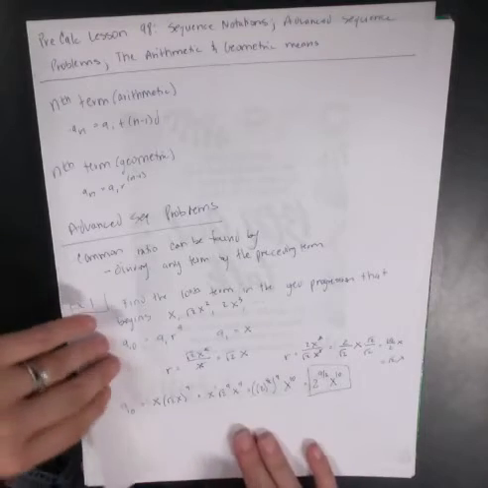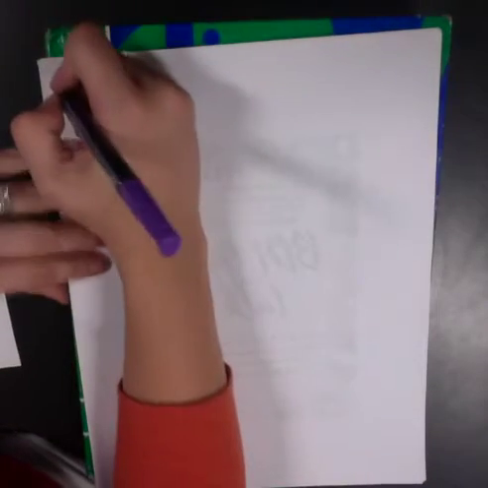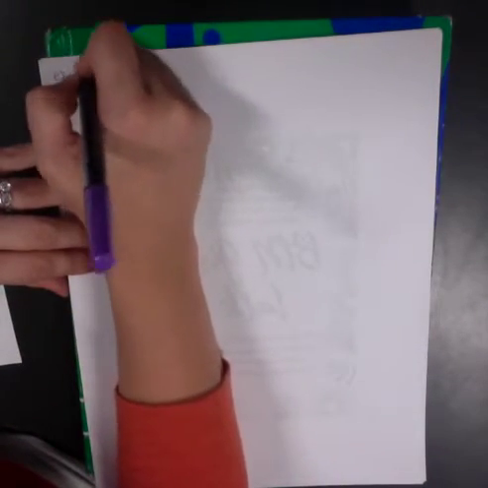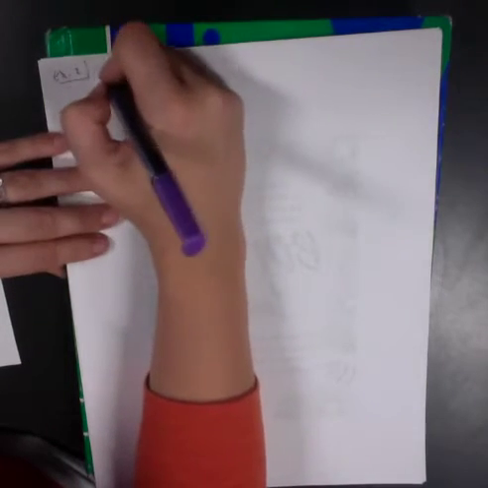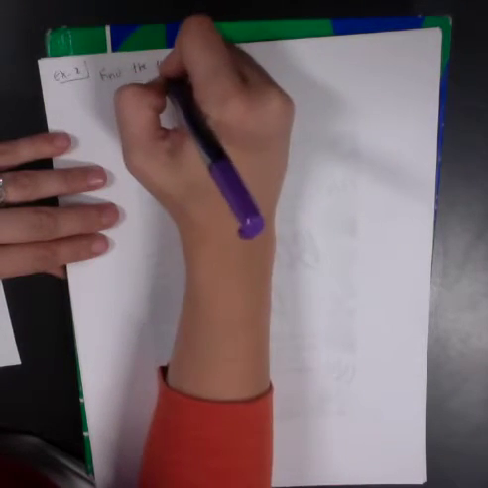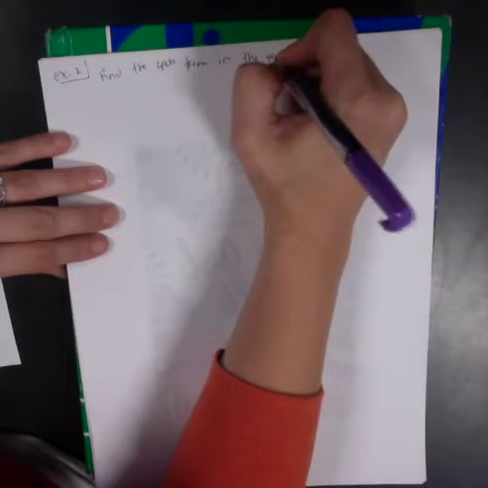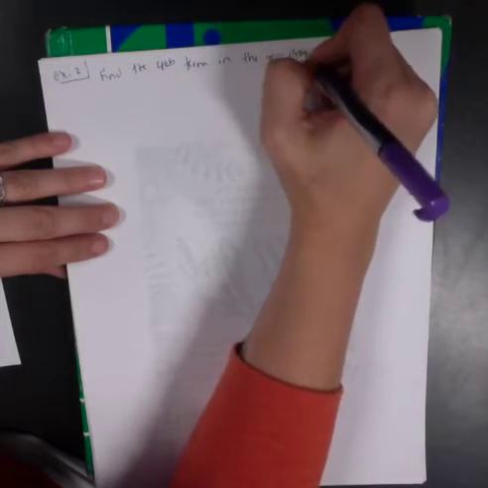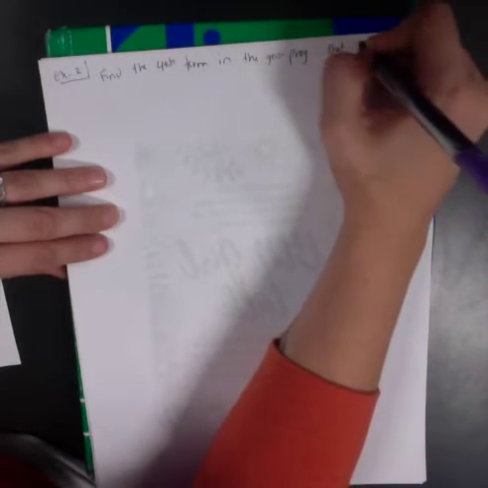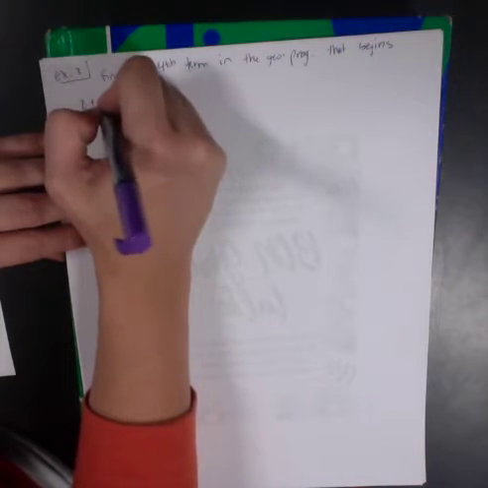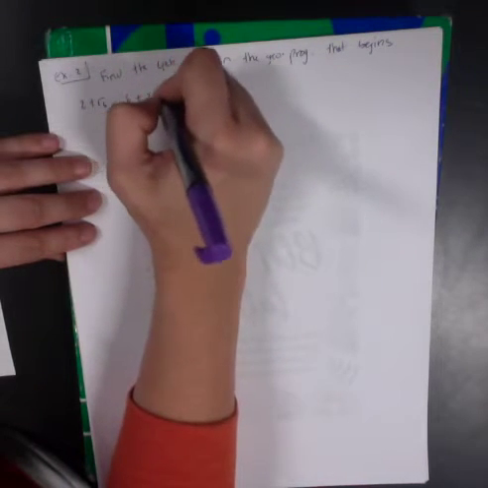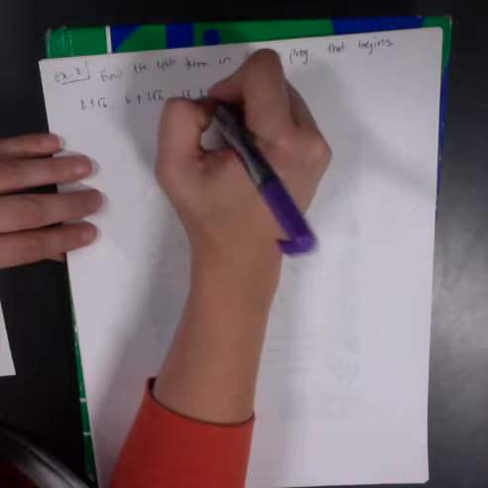Let's do another example. Find the 4th term in the geometric progression that begins 2 plus root 6, 6 plus 2 root 6, 12 plus 6 root 6, and it continues. So we have the first three terms. We want the 4th term.